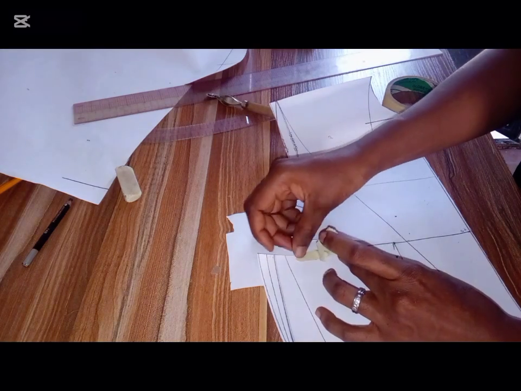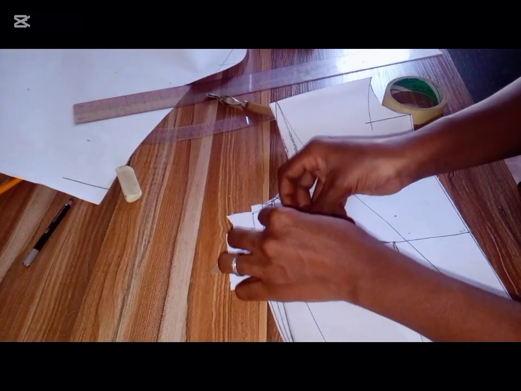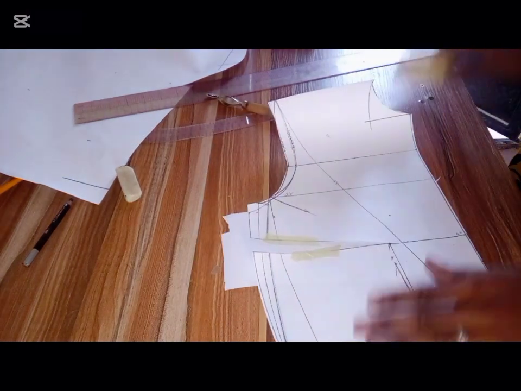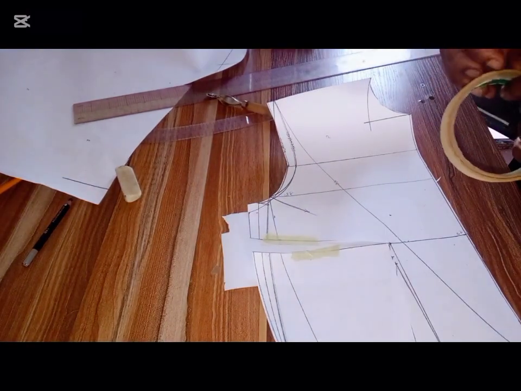So look at me trimming this part. I want to trim the bust area. Then I'm done.